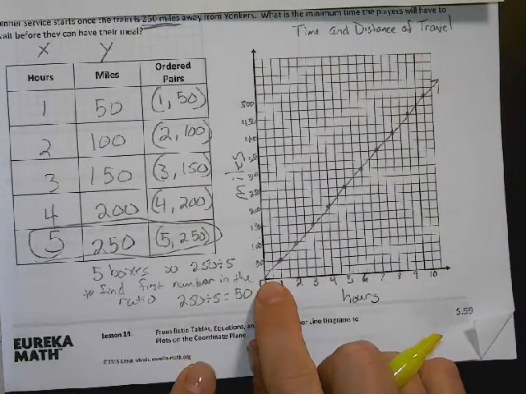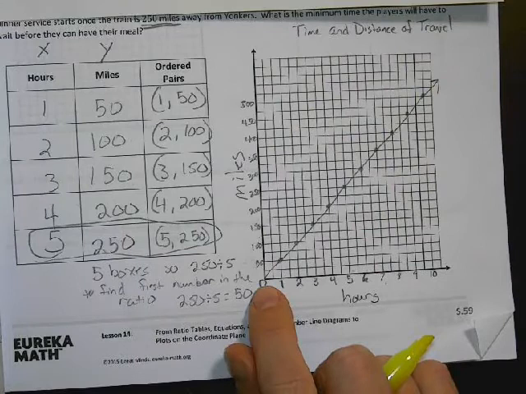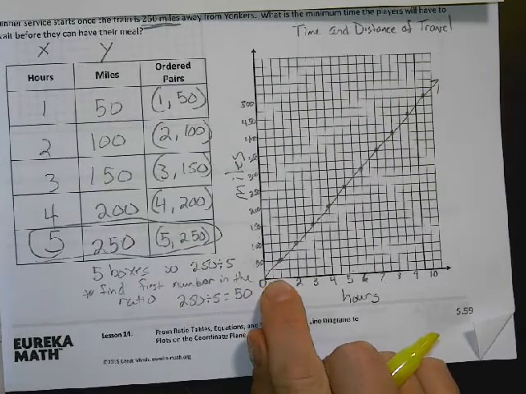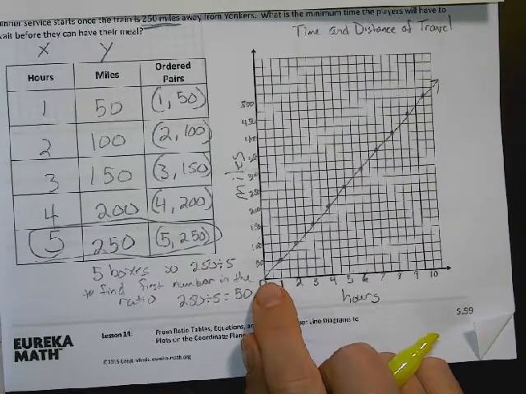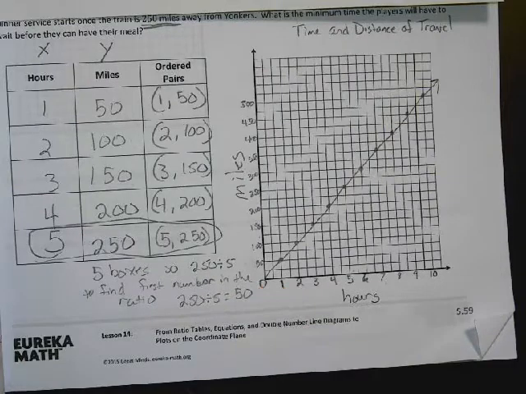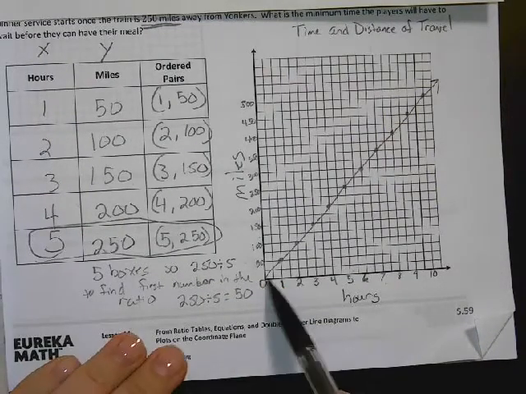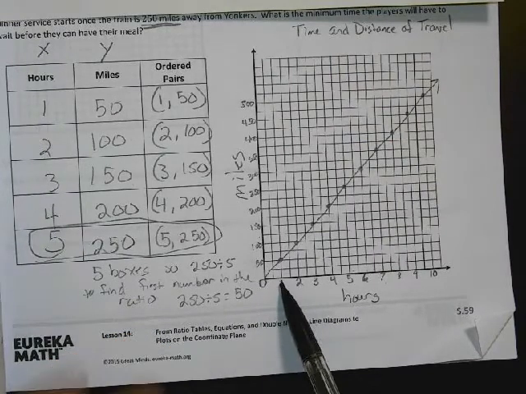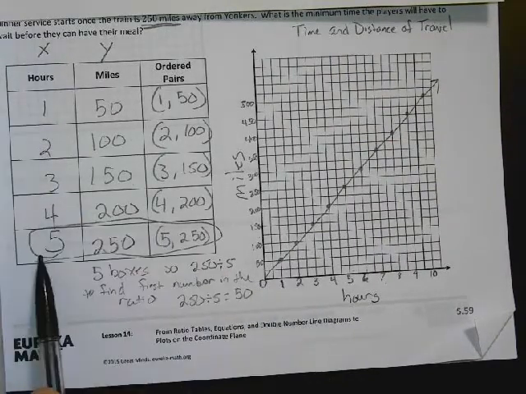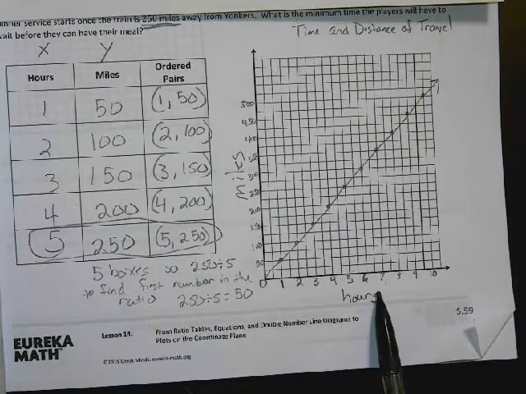But if you notice what I did, because I think it's hard to put my number on each line because they're so close together, I actually skip a line and then put a number. So I had 0 in the origin, right here. Skipped a number, I put a 1. Because this is my x, I had to label it hours.